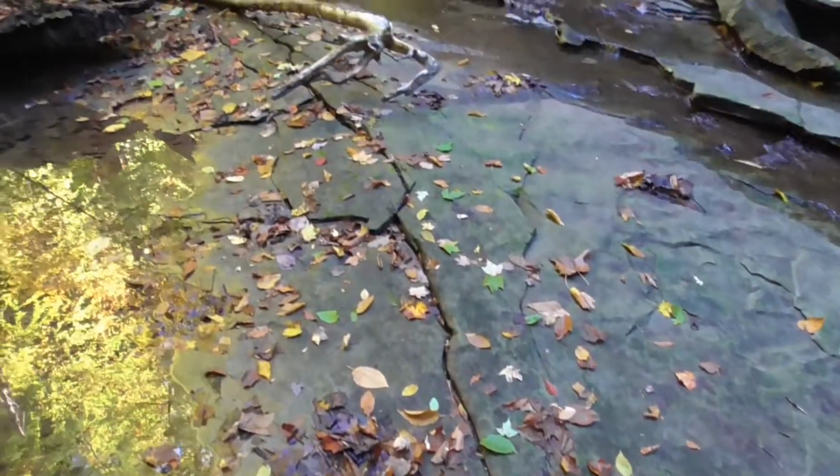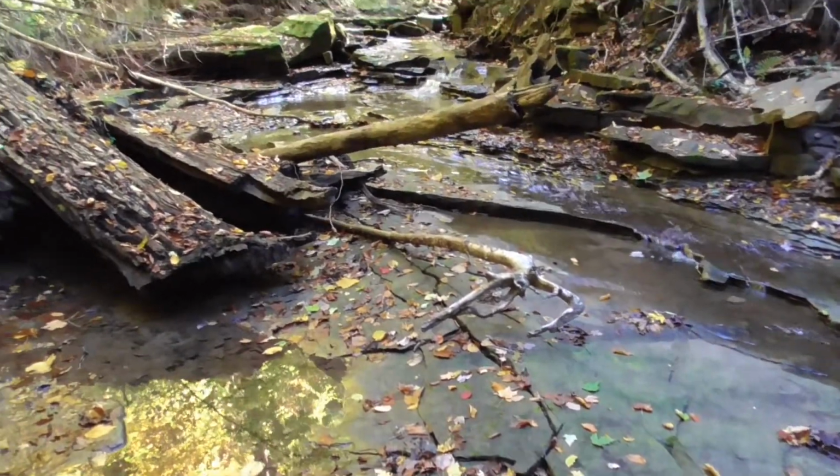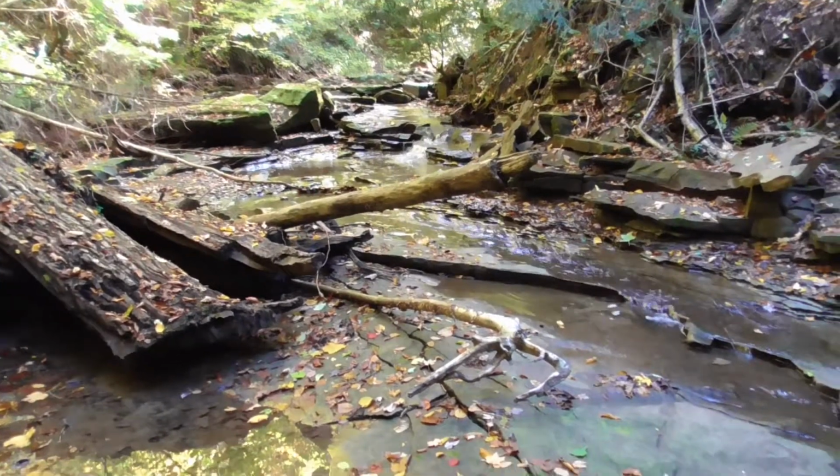Okay, so this is a new example of unloading taking place. And you can see the crack and the buckling happening in the stream bed. And so this is going to be a new example of unloading as that form of erosion takes place.